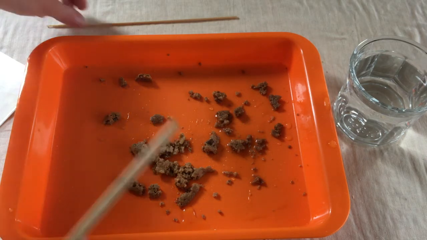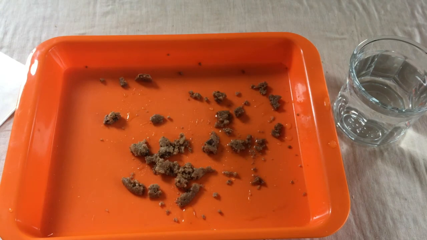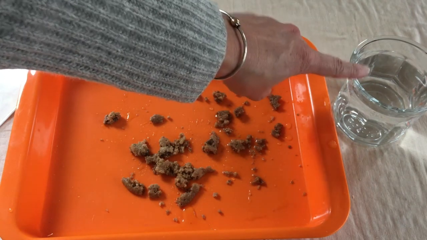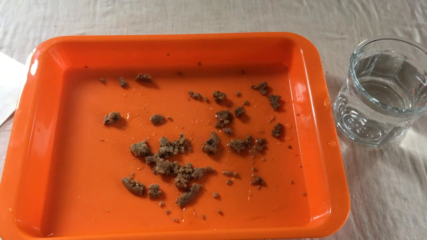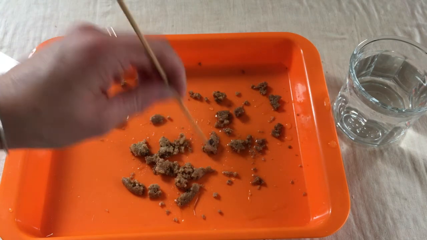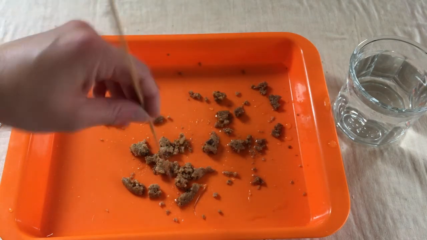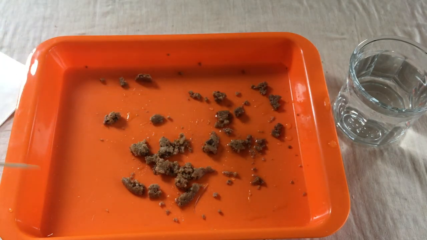But remember, what caused this weathering and erosion was water, wind with our straw, and humans and animals walking all over the land here, especially when it was very wet and already starting to break apart.